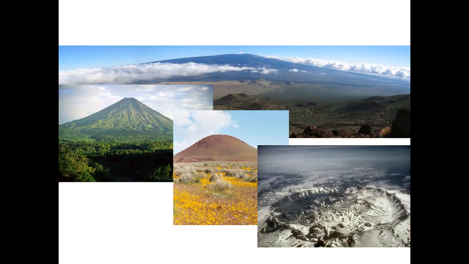The style of eruption also determines the type of volcanic landform that is formed on the surface. For example, here I've shown pictures of all different kinds of landforms. These are all volcanoes, even though they look really different.